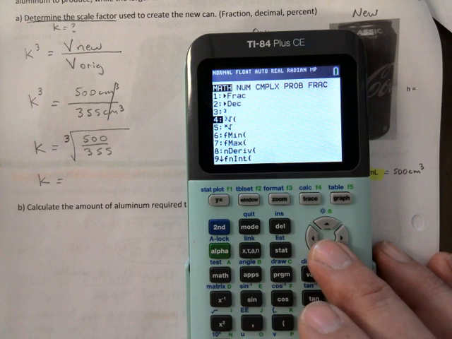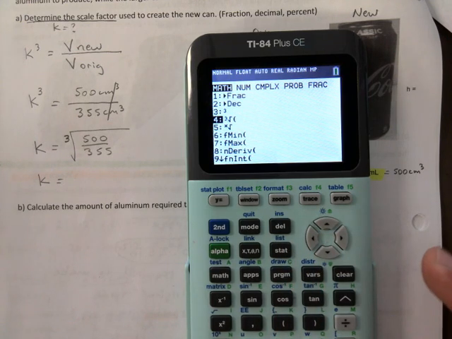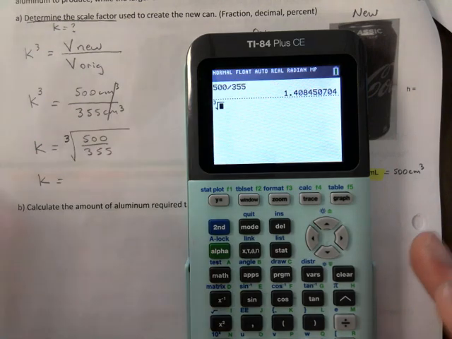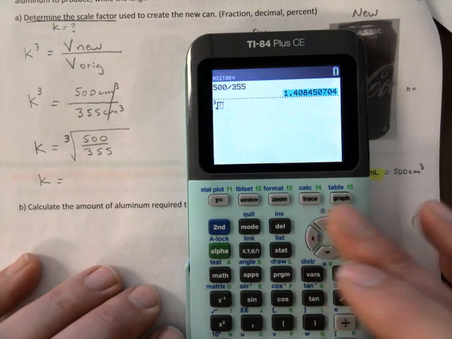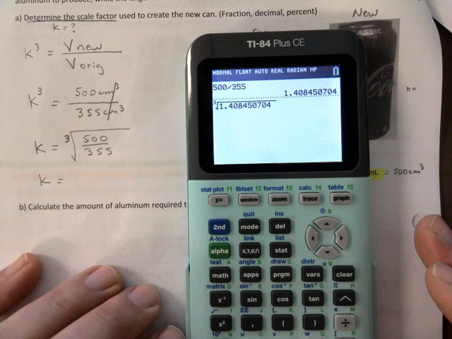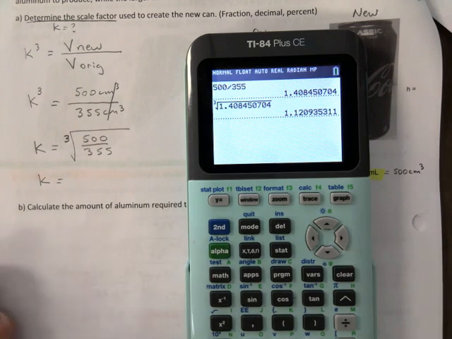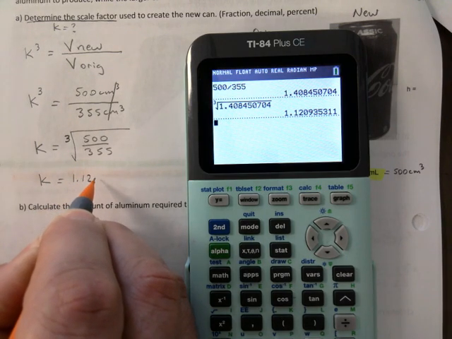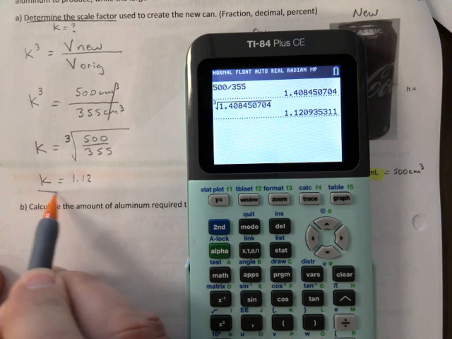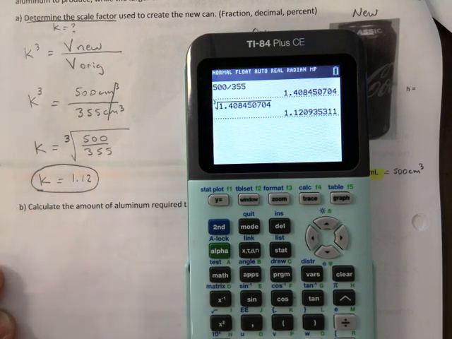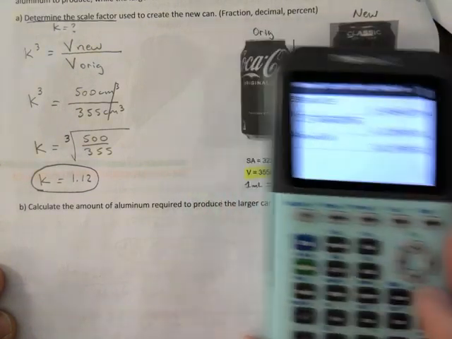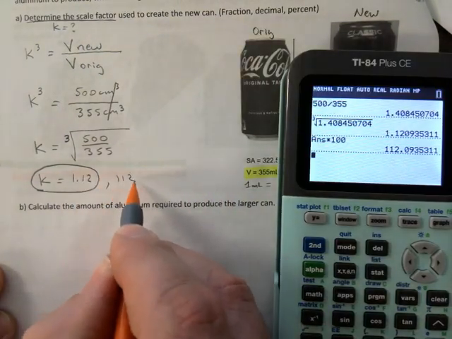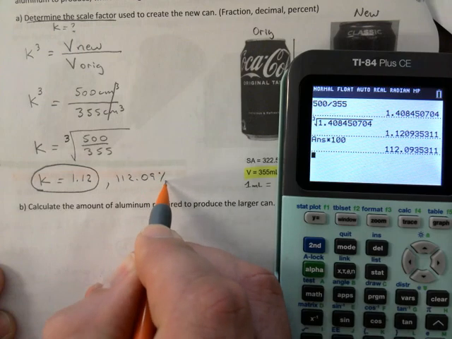The fourth option, go arrow down or press 4, whatever you like. And then I'm going to go up, copy, paste that into the root, hit enter, and there's your answer. We technically only need to state our final answer to 2 decimals. I can multiply that by 100 and say that it's 112.09% as well.